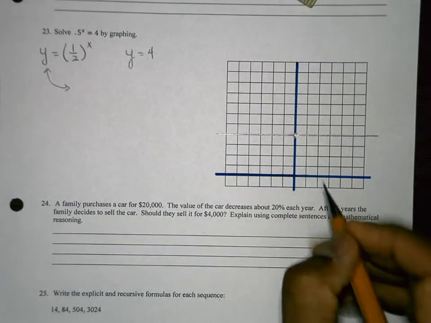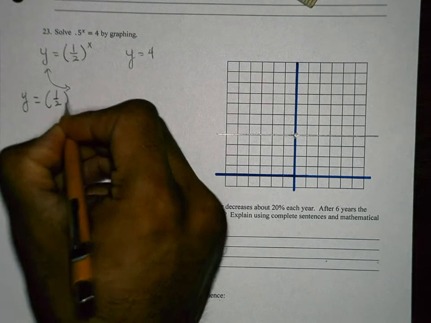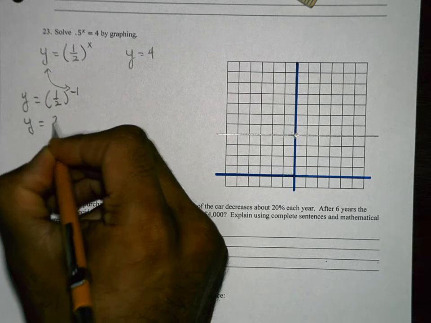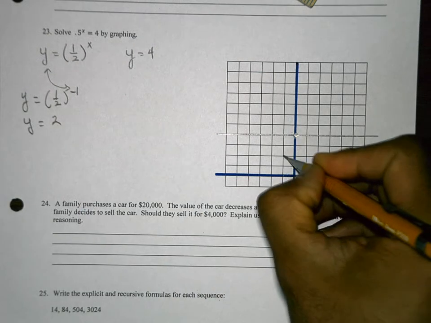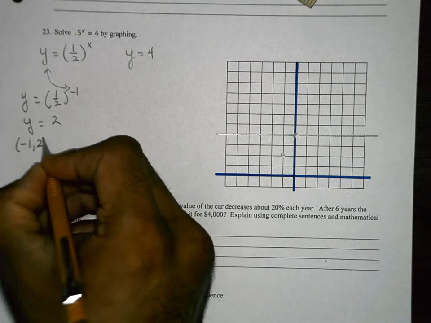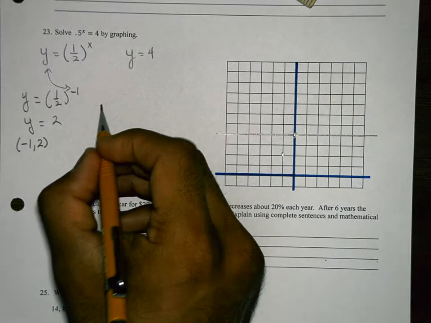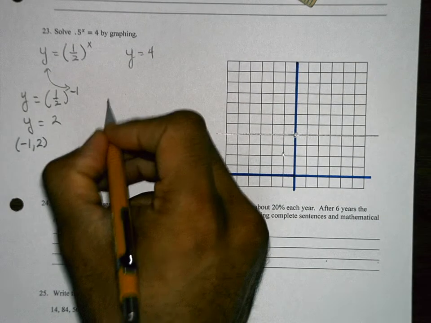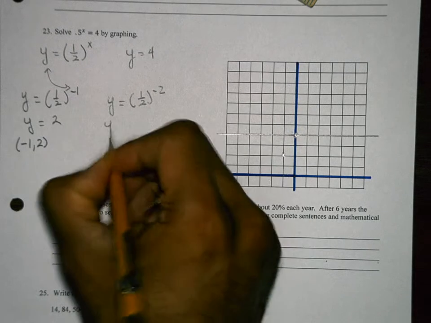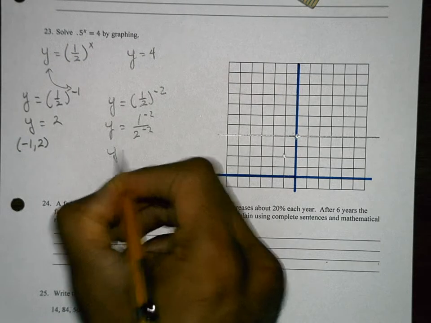So I'm going to plug in some negative numbers. I'm going to plug in -1. Let's say y equals half to the -1, and if you remember we did this earlier, that's going to be 2. So when my x is -1, I'm at 2. Then let's plug in a -2. y equals 1/2 to the -2, and that equals 2 to the 2, which is 4.